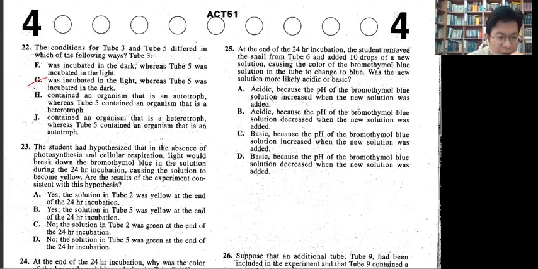So if you think about organism, autotroph, it's obviously the Elodea, the plant. Heterotroph is obviously the snail. Auto means self, and troph you can think of as by itself.